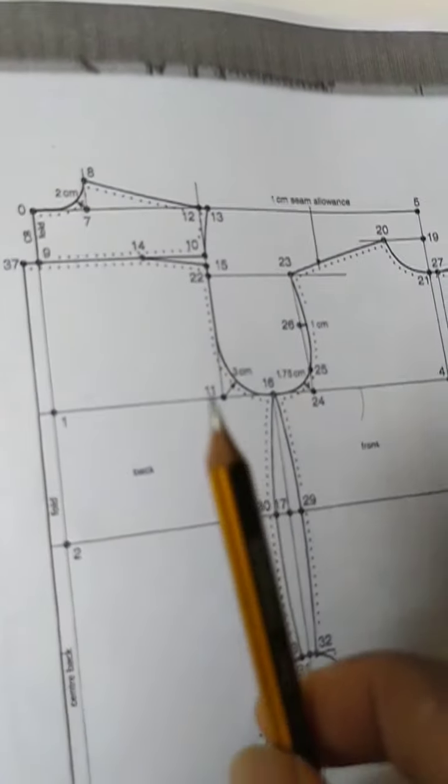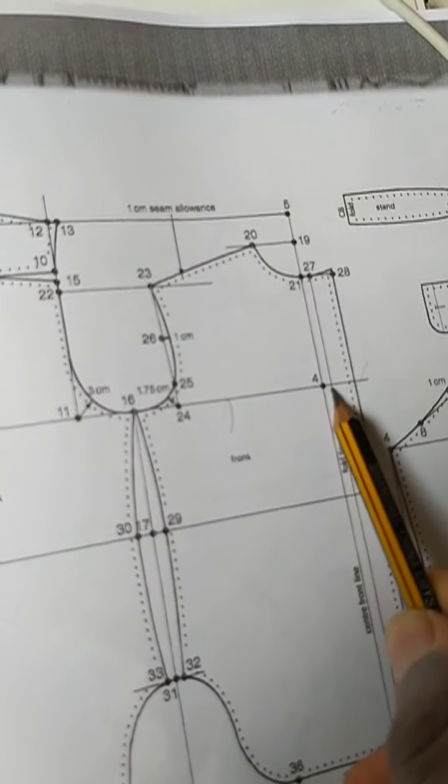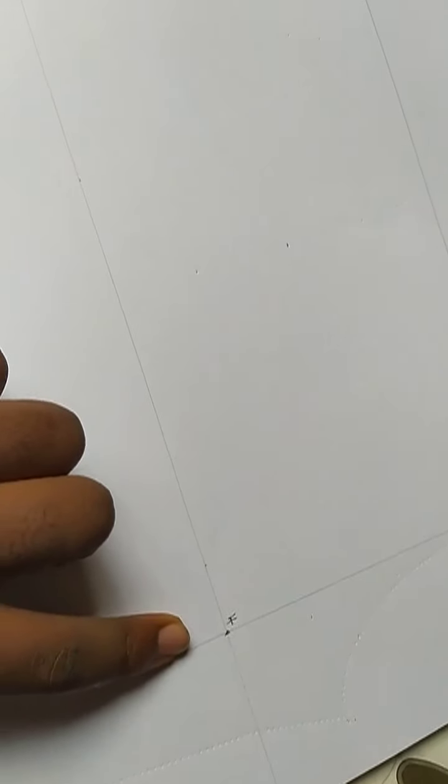The 1 to 4 measurement is taken from here to this place, that is the center front of the shirt. So after getting the 1 to 4 measurement, which is 31 centimeter, it also says we should square up to 5 and square down to 6 on the M line.